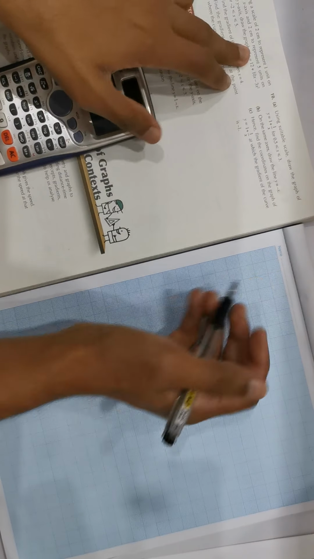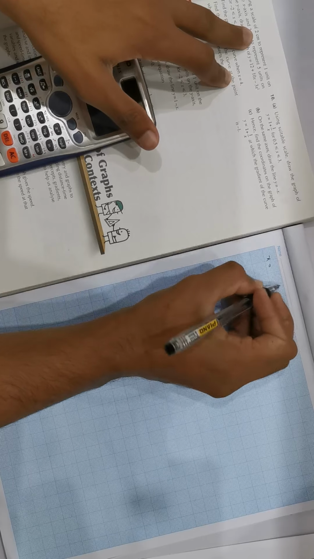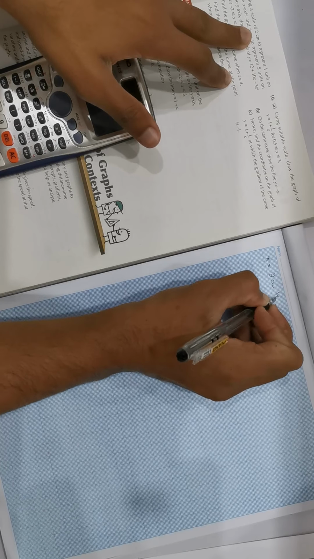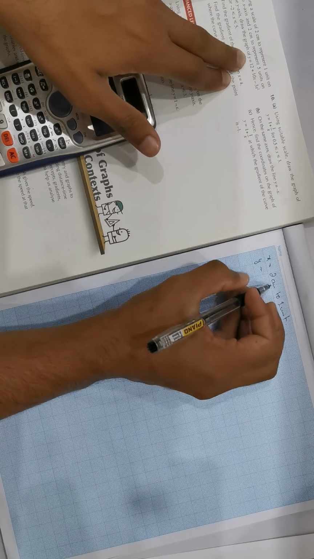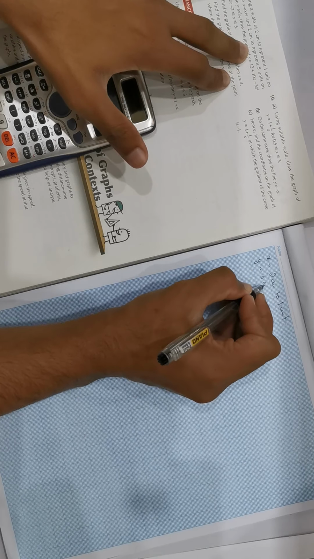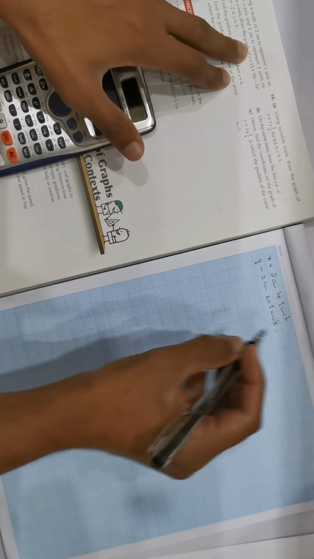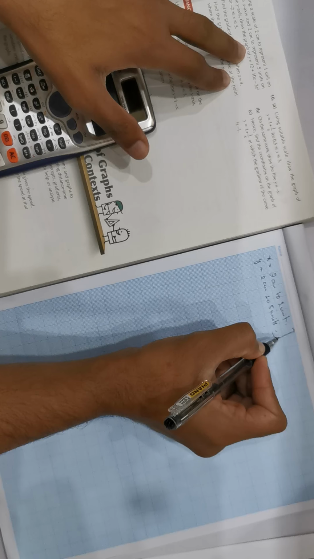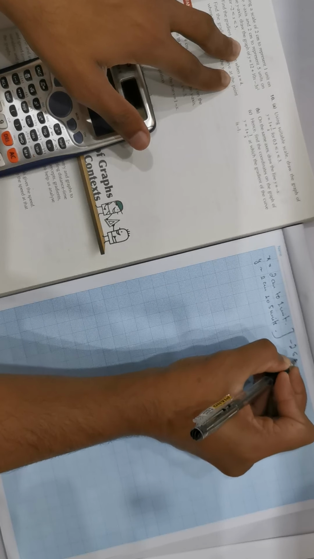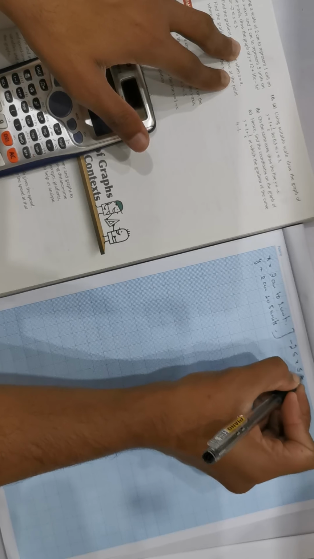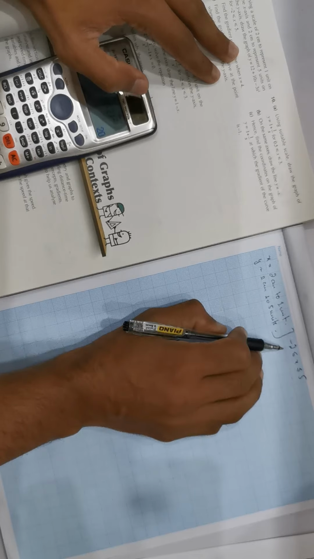Now, the scale for x-axis is, for x-axis it says it is 2 centimeter to 1 unit, and for y-axis it is 2 centimeter to 5 units. And what he has not given is range of y-axis. He has given you the range of x-axis for x which should be greater than or equals to minus 2 and lesser than or equals to 5. He has not given you the range of y.